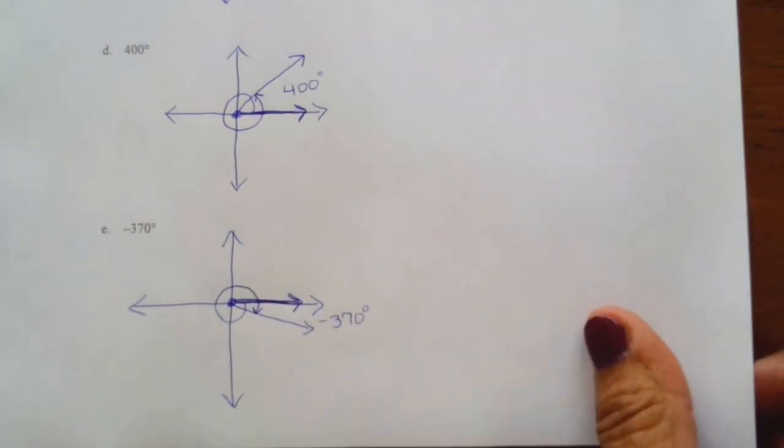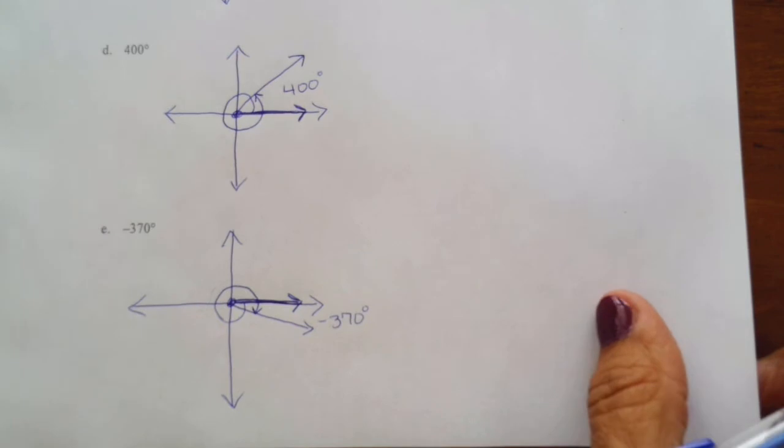Some of you have a hard time with this and being able to pick out these angles, so just make sure you practice that.